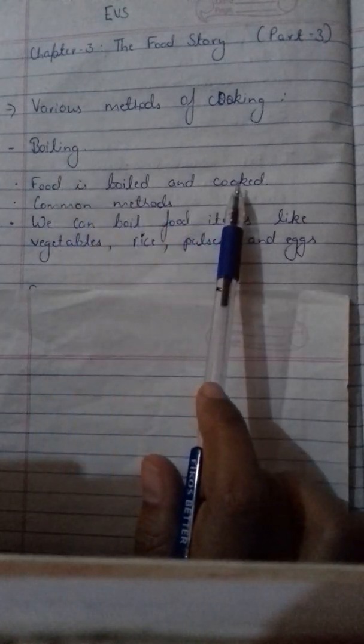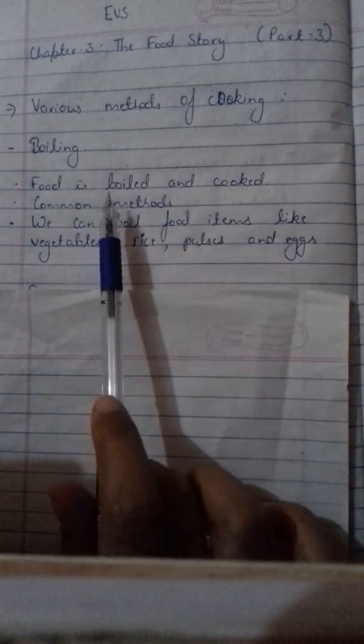Let's start. The first method is boiling. In this method, food is boiled and cooked. How is food cooked? Food is cooked simply by boiling. It is one of the most common methods of cooking. Which is one of the most common methods of cooking? Boiling, because in this, food is cooked simply by boiling it.